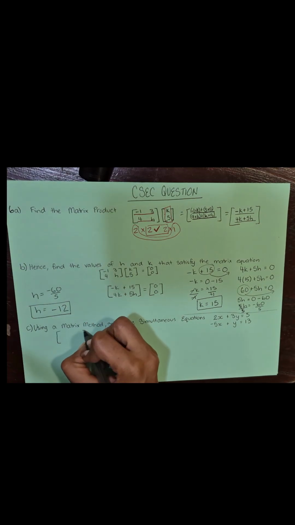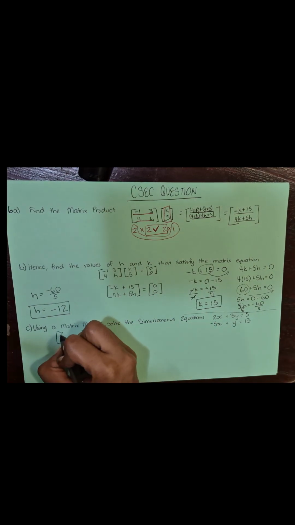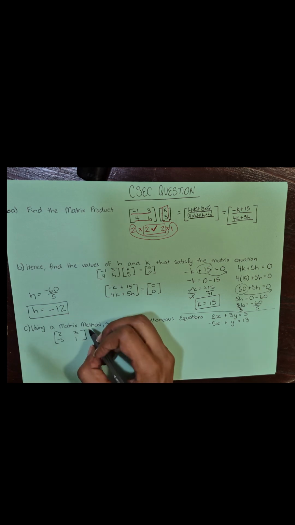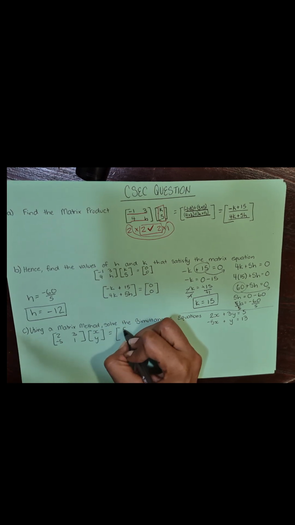Part C. Using a matrix method, solve the simultaneous equation. Remember, to solve simultaneous equations with the matrix method, you first have to make the simultaneous equation into a matrix equation. How do you do that? You use the coefficients. So we have 2, 3, negative 5, and 1. And then we go x, y, and equals the answer matrix, that's 5, 13.